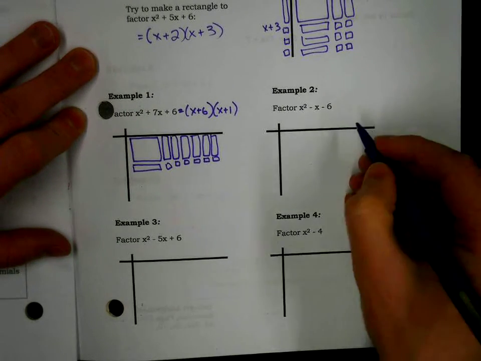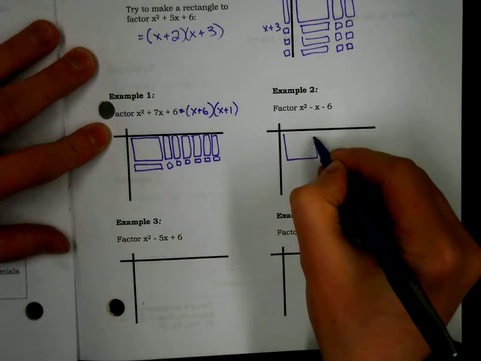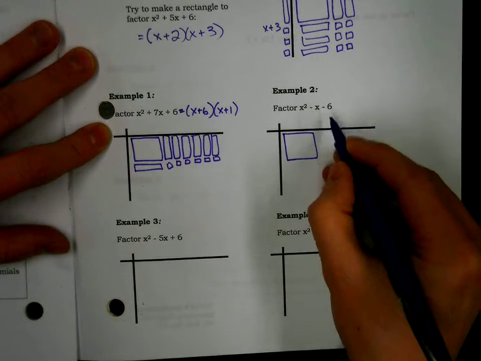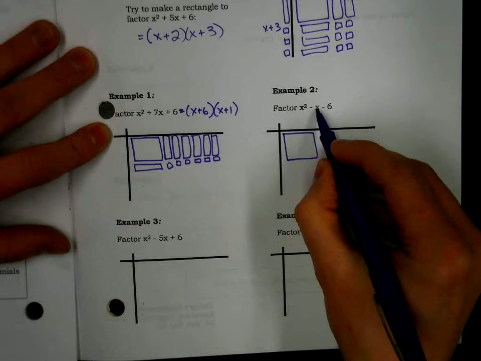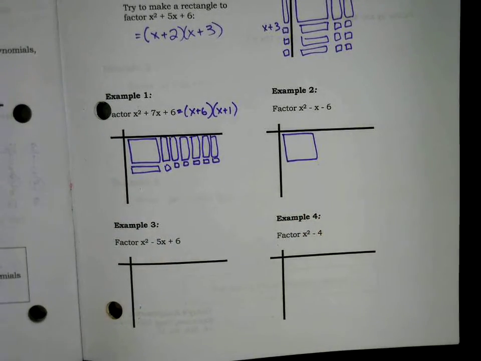Now this one's a little bit trickier because what we've got is an x squared, 6 negatives, and 1 negative x. This almost warrants going and doing a full attempt together.